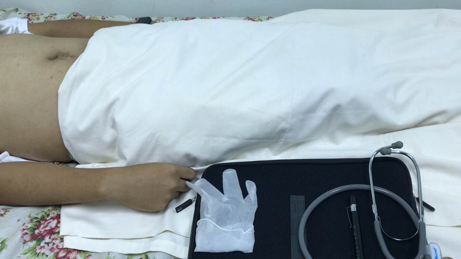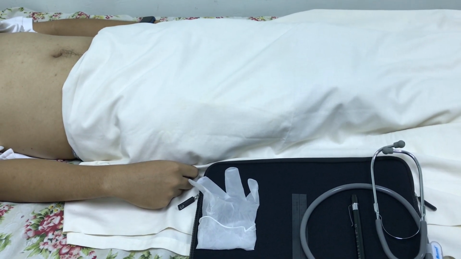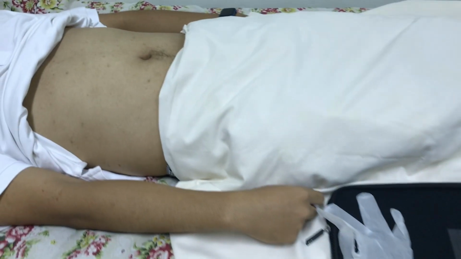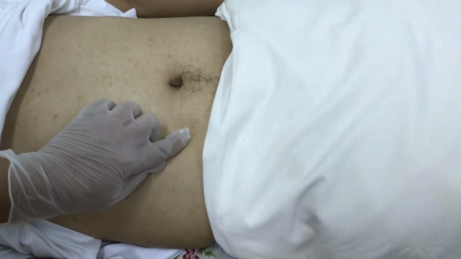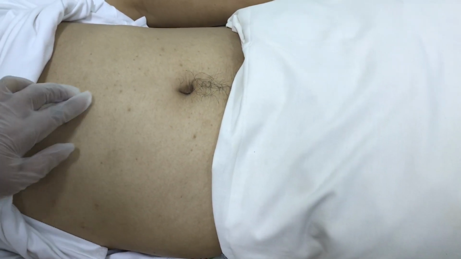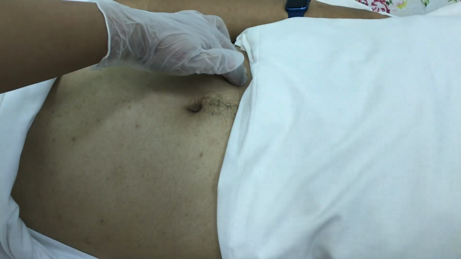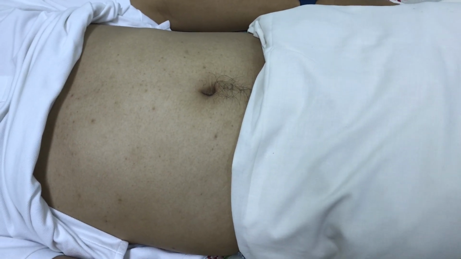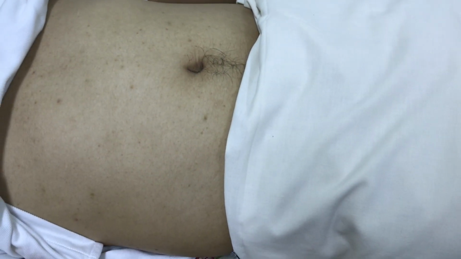To begin with, we are to inspect the skin, noting the color, vascularity, stria, scars, and lesions. Take note to always wear gloves when we are inspecting for any lesions. Inspect the umbilicus, noting color, location, and contour. Then inspect the contour of the abdomen.